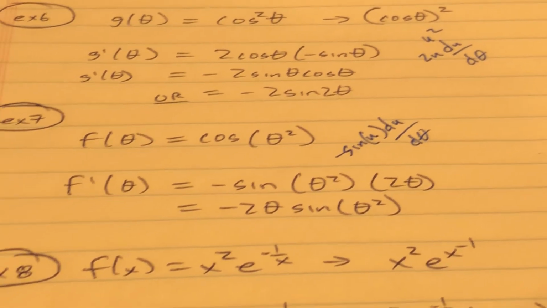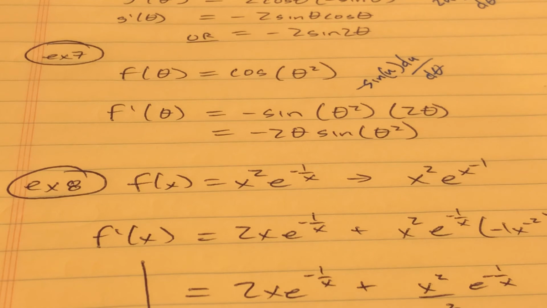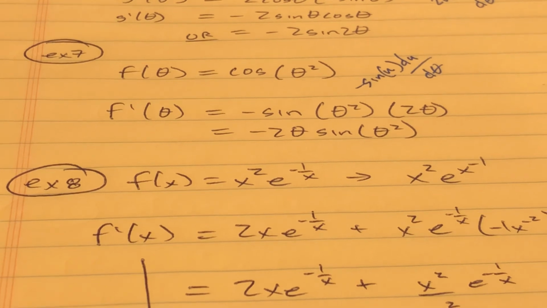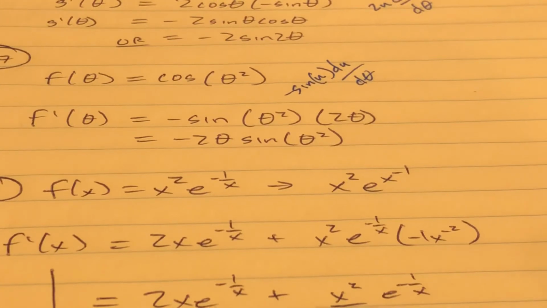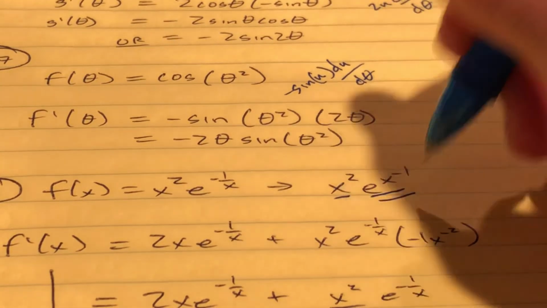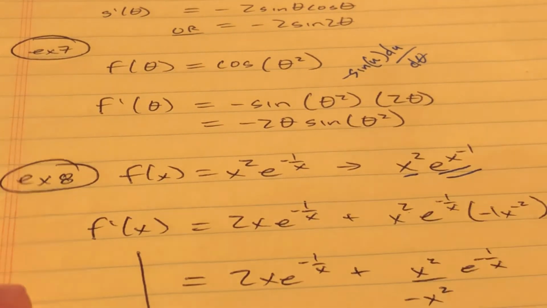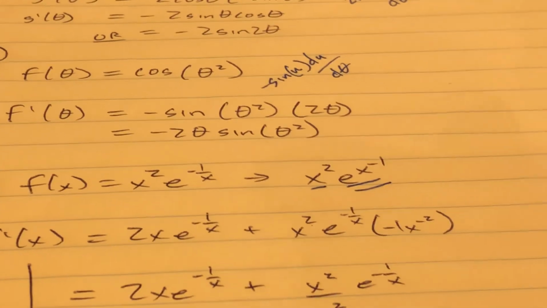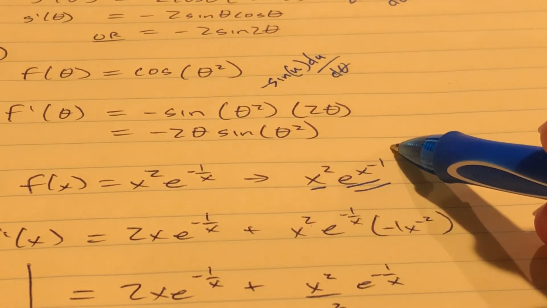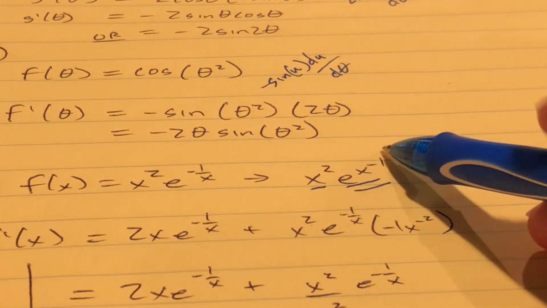And the very last one here, I want the derivative of x squared times e to the negative 1 over x. This is another way to write it. Product rule: derivative of the first times the second, plus the first times the derivative of the second. When I take the derivative of e to the u, it's going to be e to the u times the derivative of u.